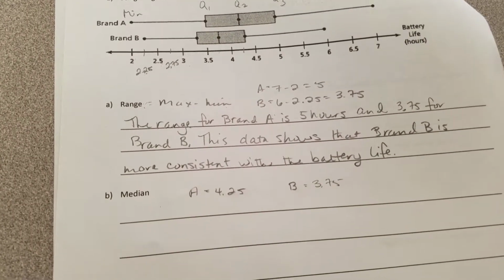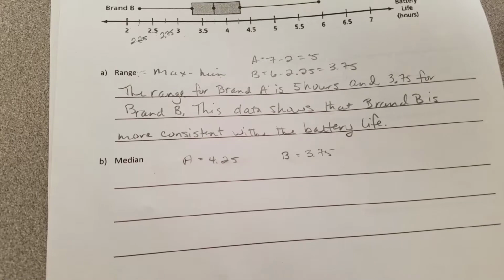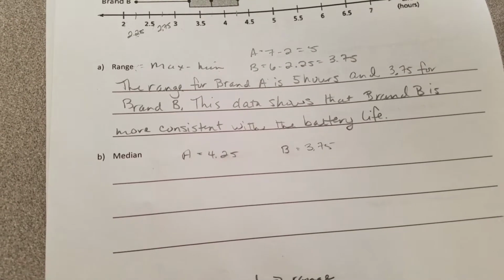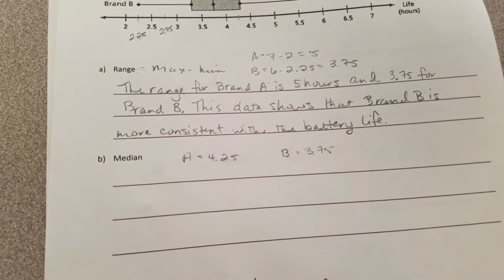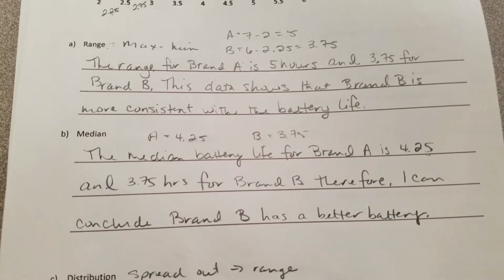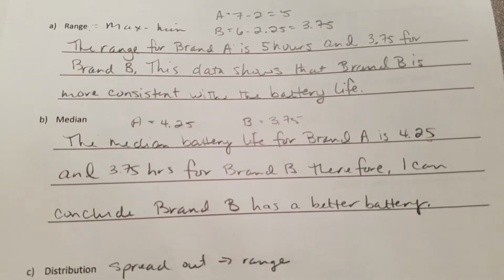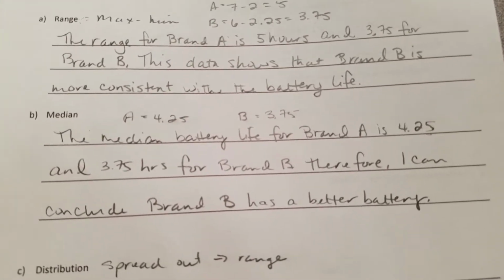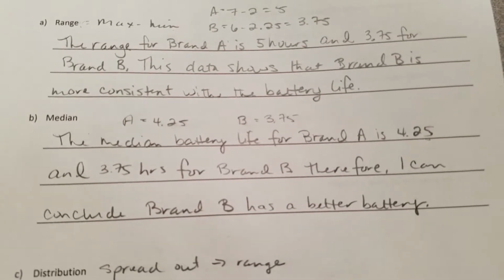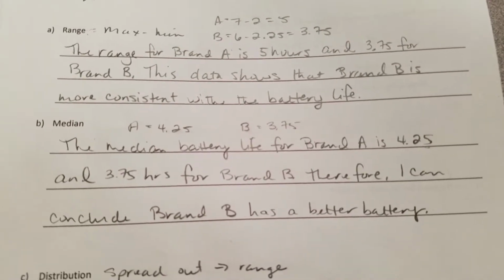Again, you need to write me a couple of sentences describing the information for the median and then what you can conclude from that data. So I'm going to go ahead and do that. Okay, so I wrote the median battery life for brand A is 4.25 and 3.75 hours for brand B. Therefore, I can conclude brand B has a better battery.